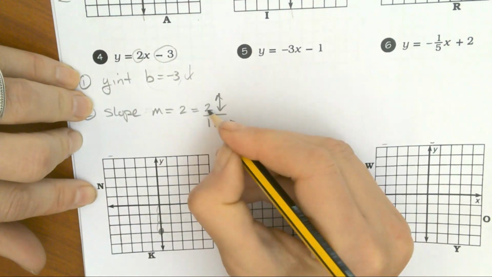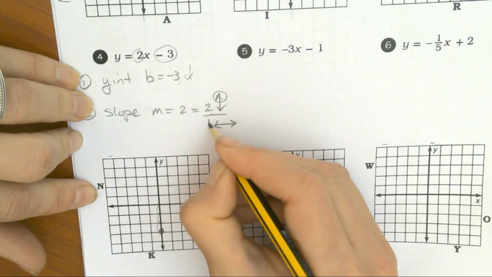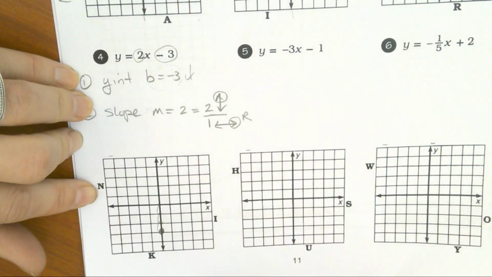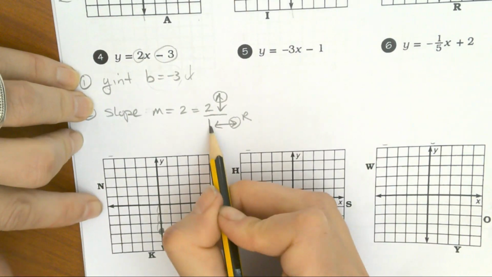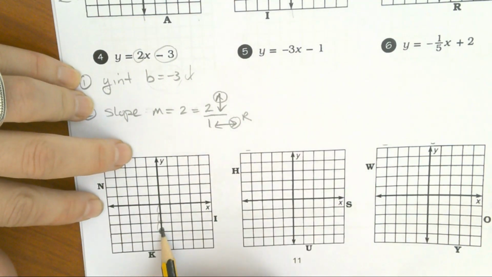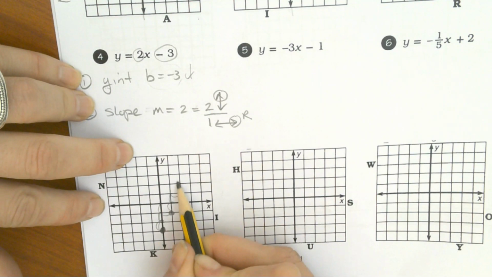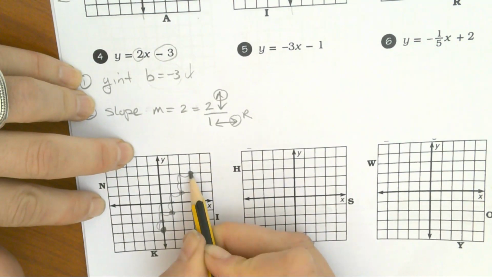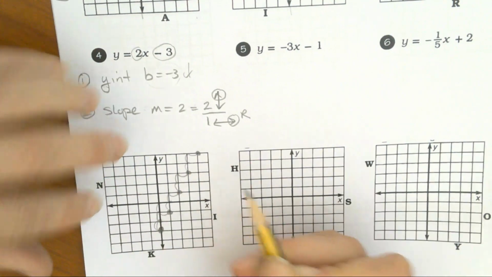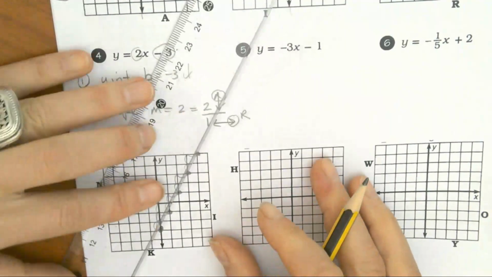This is positive, so it's up. This is positive, so it's right. So it goes up 2, right 1. Starting at the y-intercept, up 2, right 1. Up 2, right 1. That's a lot of points. I join them up.